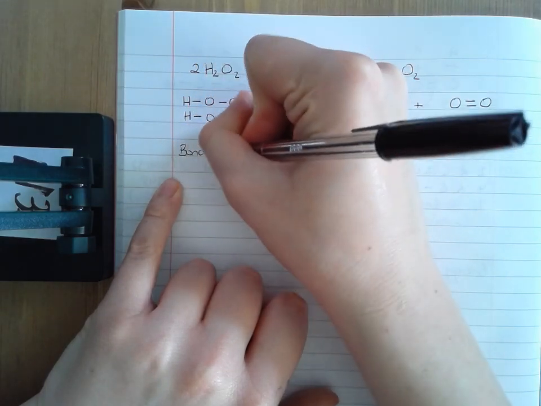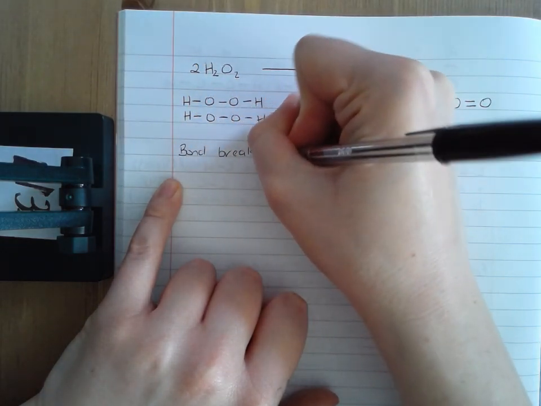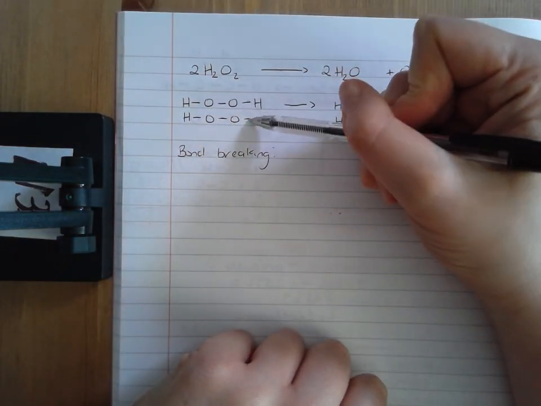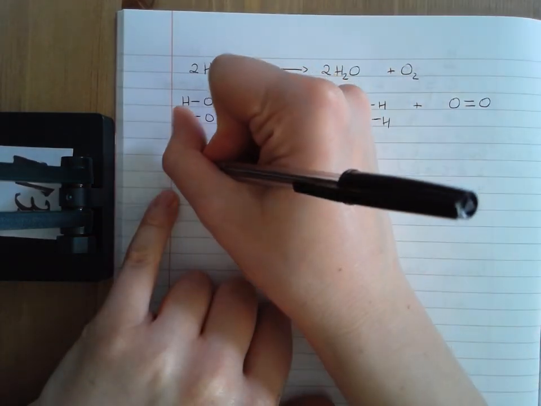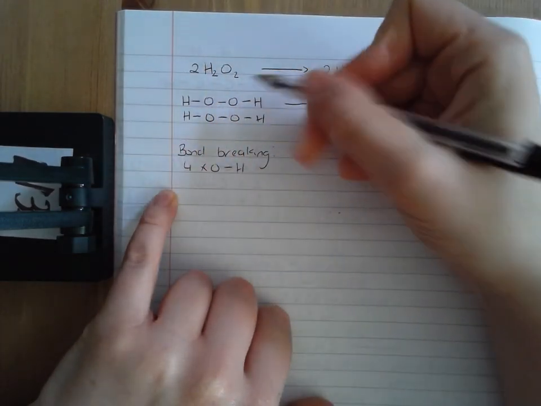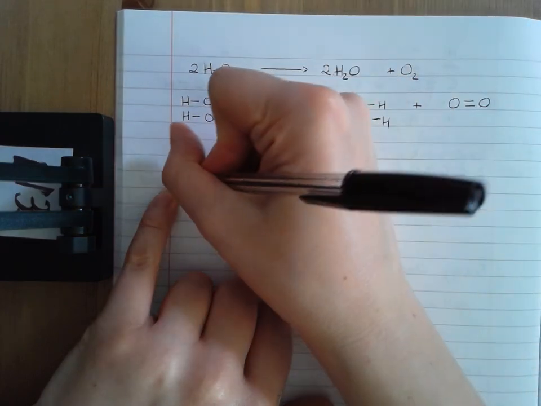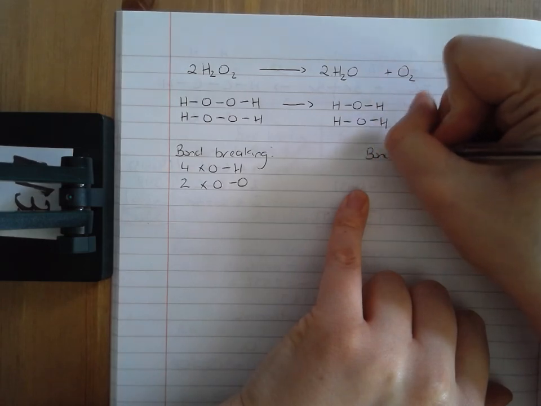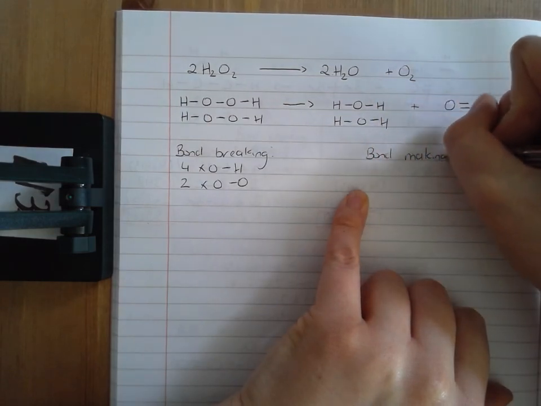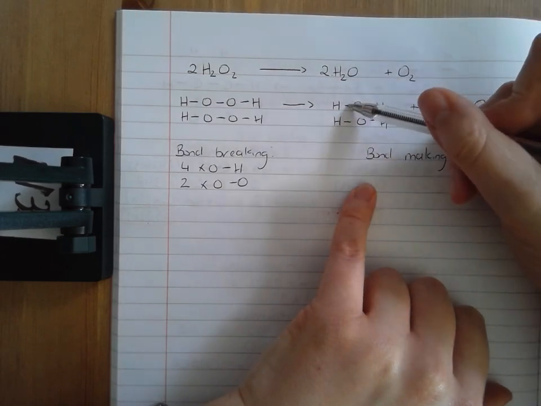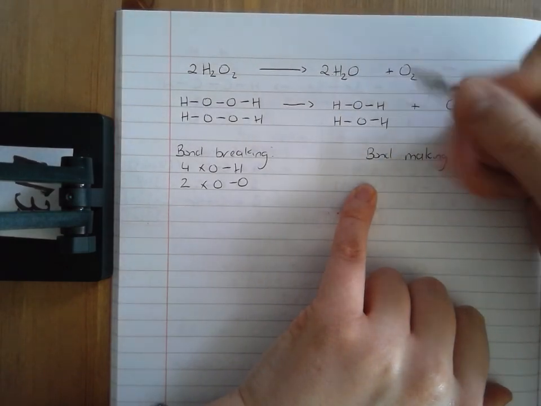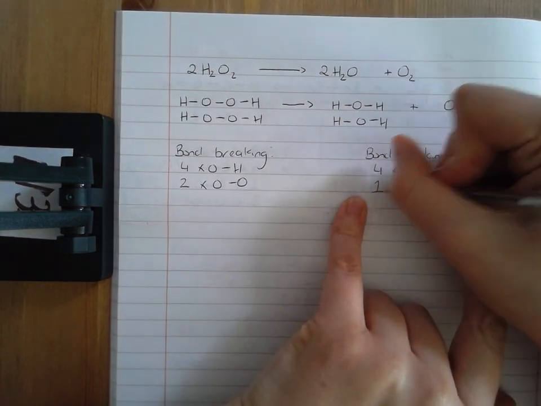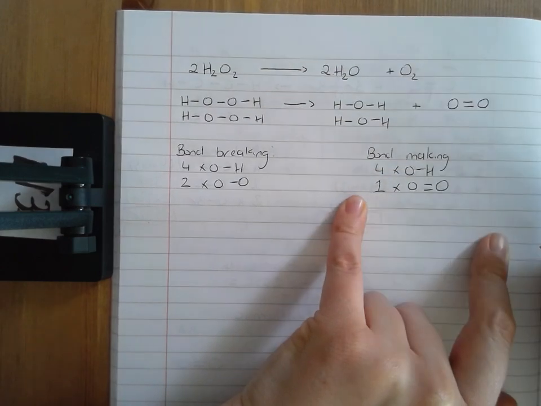So when I'm doing my bond breaking on the left, I can see that I have got 1, 2, 3, 4 oxygen-hydrogen bonds to break. And I have got 1, 2 oxygen-oxygen bonds to break. And on the other side, I'm looking at the new bonds that I am making. And I can see I have got 1, 2, 3, 4 oxygen-hydrogen bonds to make. And I've got 1 oxygen double bond oxygen to make.